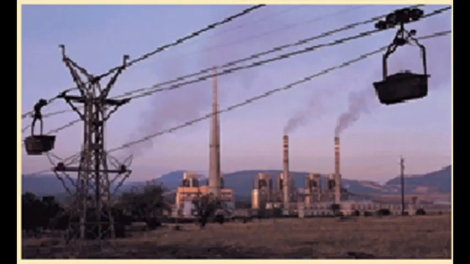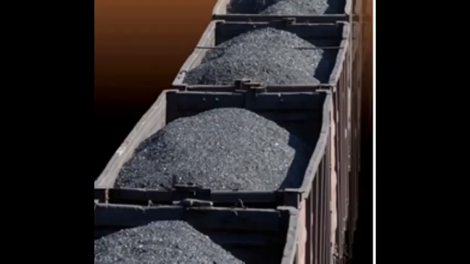Now, there are several methods of coal transportation. We may find there are overhead trolleys. Sometimes, if the pit head is not nearby, you may find coal is transported by seaports and even by rail or roadways.